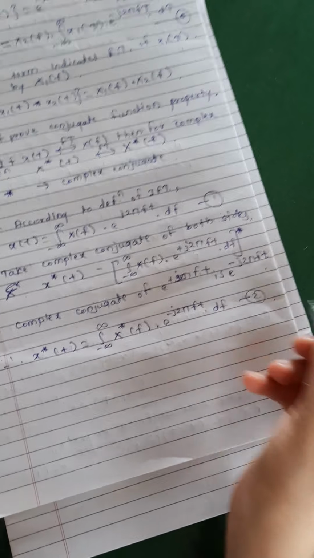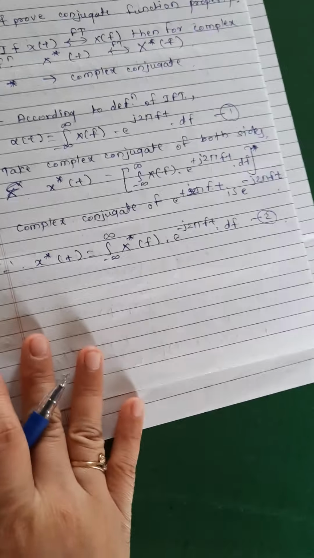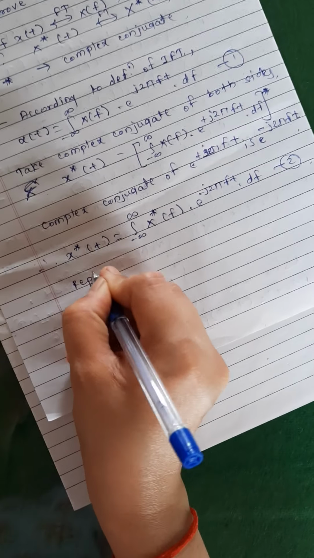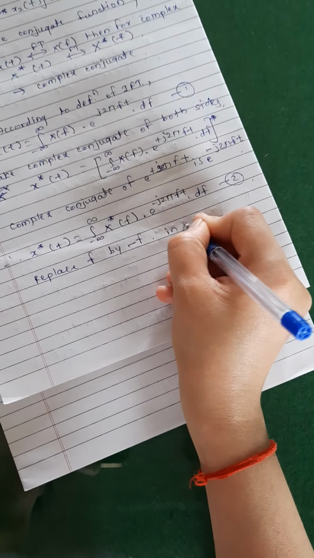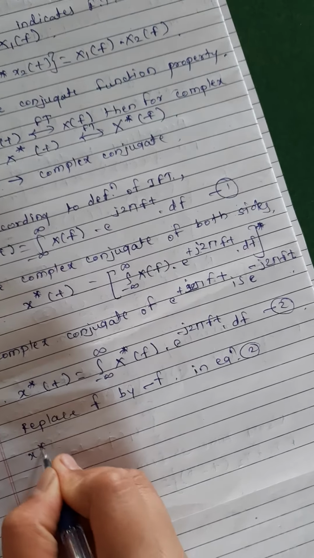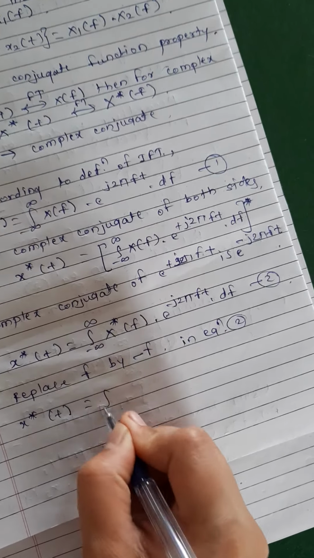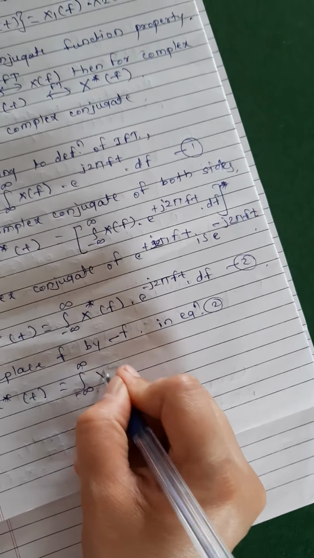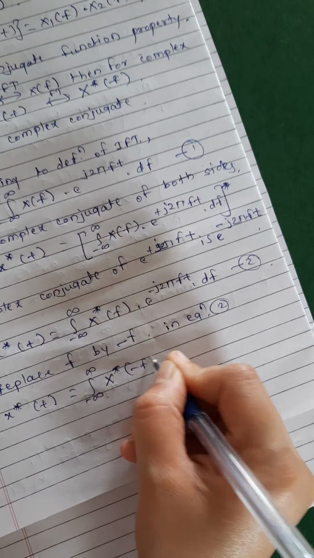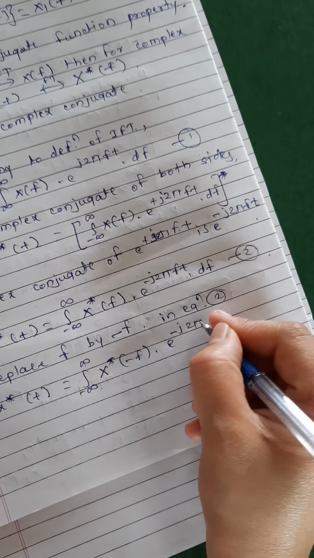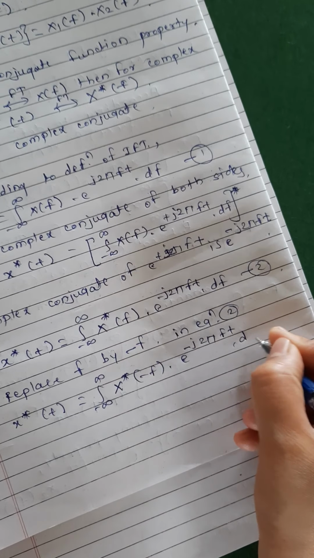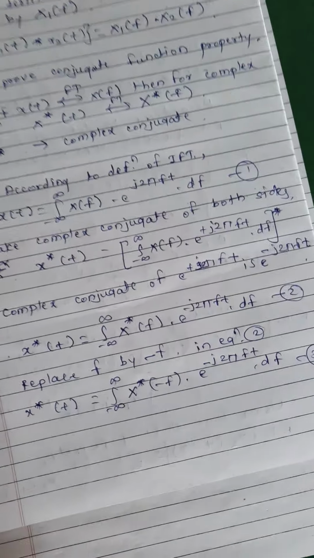This is equation number 2. Now we replace f by minus f in equation 2. So equation 2 becomes the complex conjugate of x of t equal to the integral from minus infinity to infinity of the conjugate of X of minus f e raised to minus j 2 pi f t df. This is equation number 3.